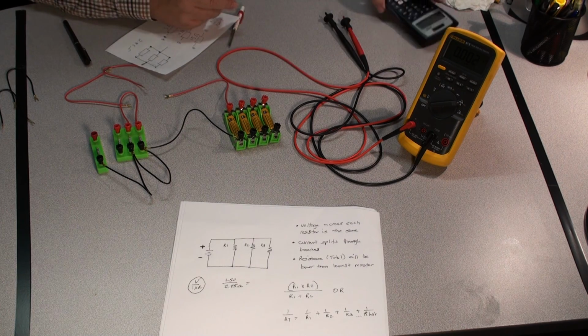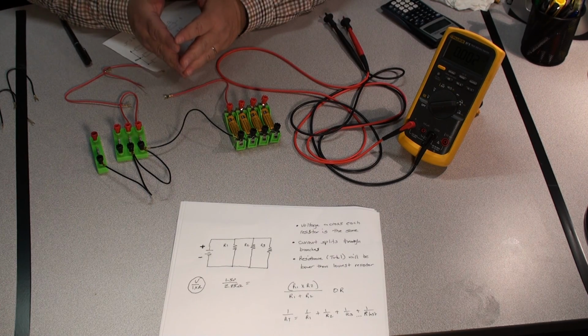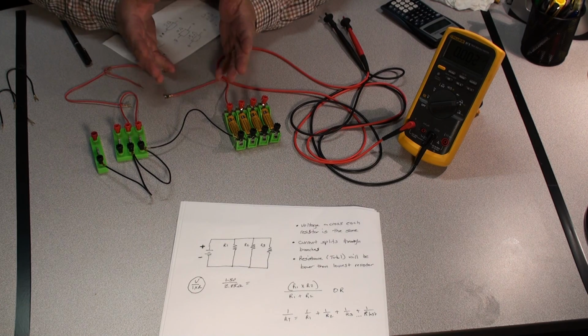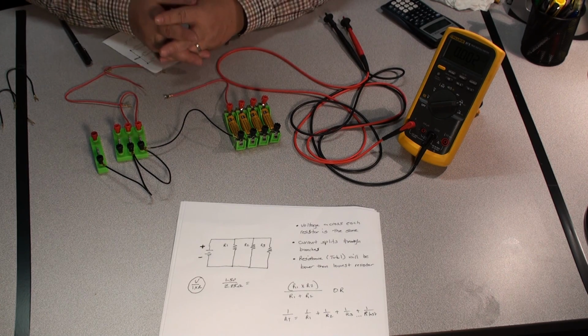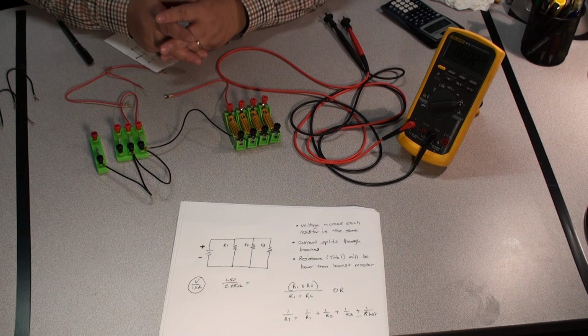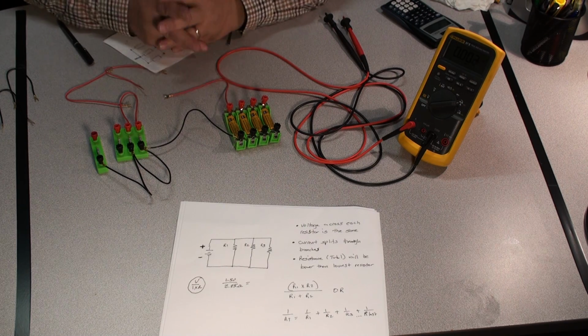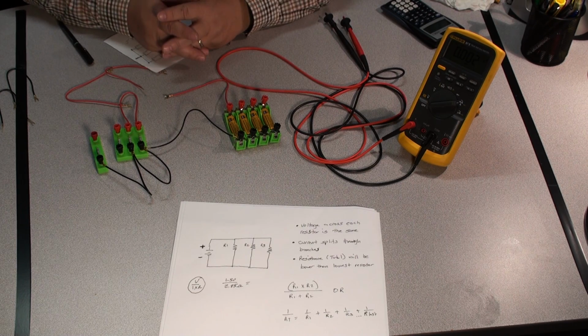So again, negligible. We measured 0.47. We added up our individual currents and got 0.49, and we did the theoretical and got 0.52. Very much negligible differences there, and in line with just what we saw here.